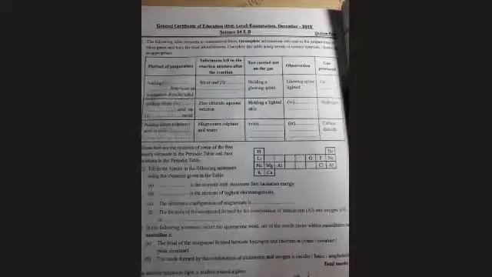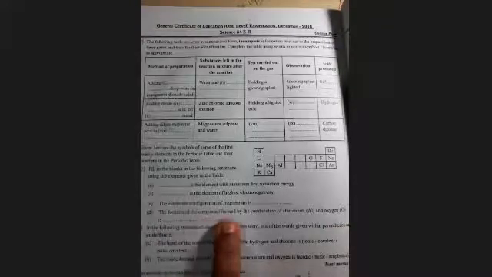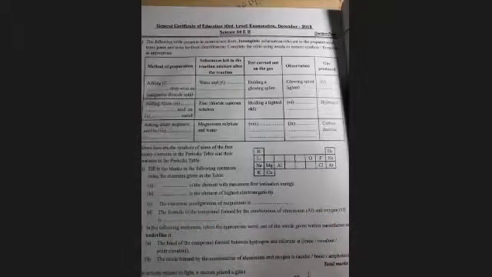Electronic configuration of magnesium, 2, 8, 2. All of you will write it. The formula of the compound formed by the combination of aluminium and oxygen, aluminium oxide, Al2O3. How to write it here? Okay. In the following sentences, select the appropriate word out of the words given within the parentheses and underline it.